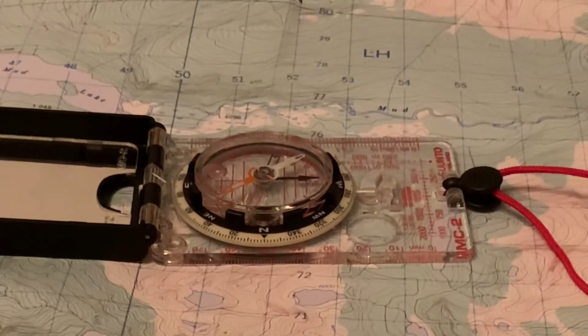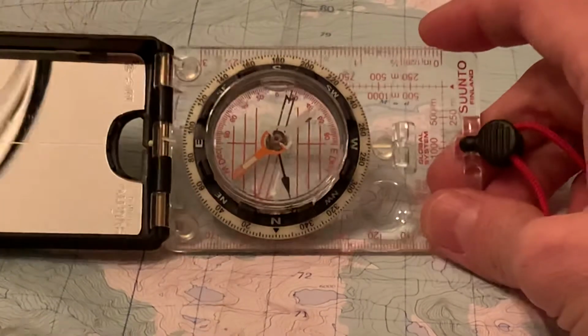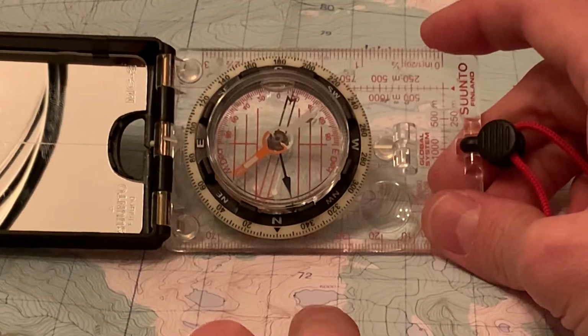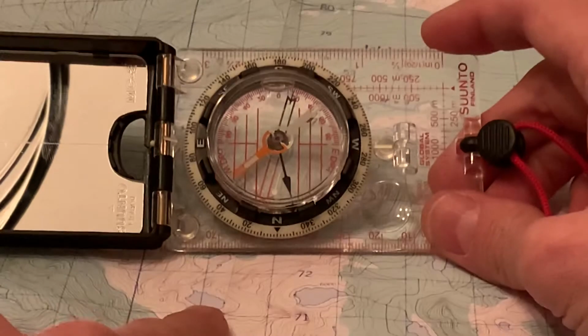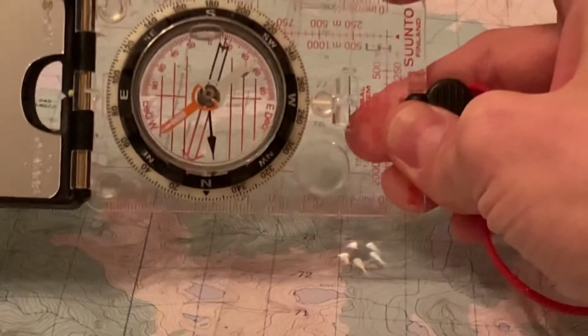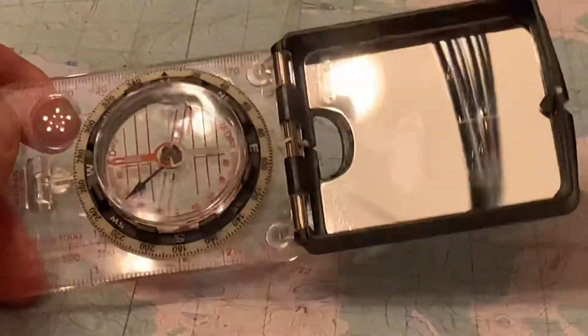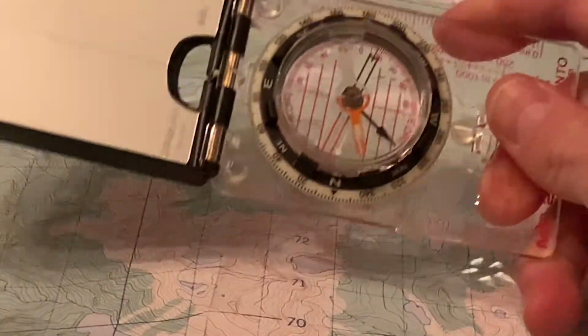So in order to get our forward bearing, we have to use our compass properly. We decided that we were going to travel from the more easterly lake to the more westerly lake. So that means our compass needs to be in this direction. If we get going in this direction, our bearing would be wrong. Our forward bearing would be the back bearing and vice versa.